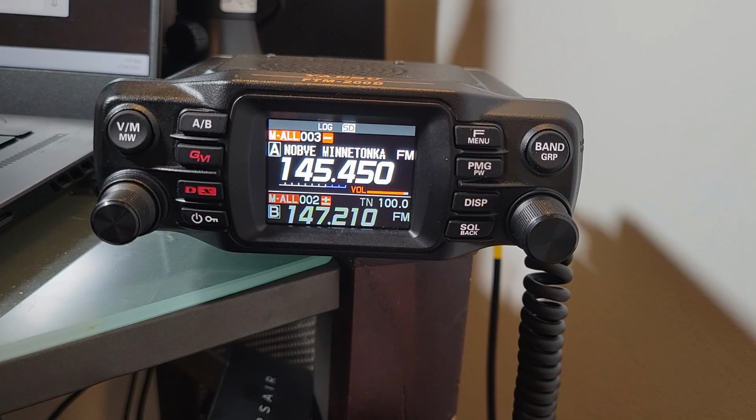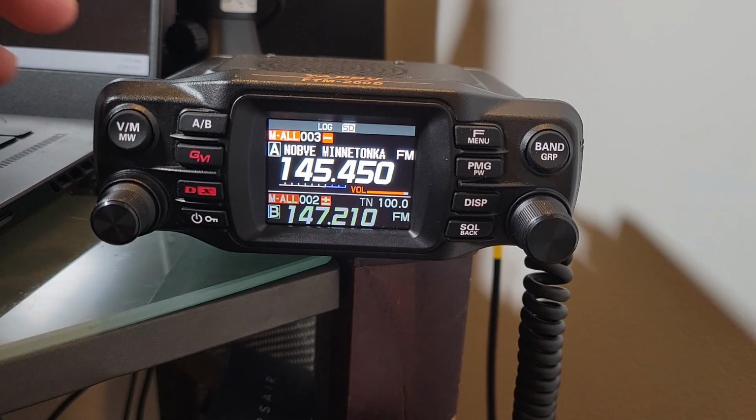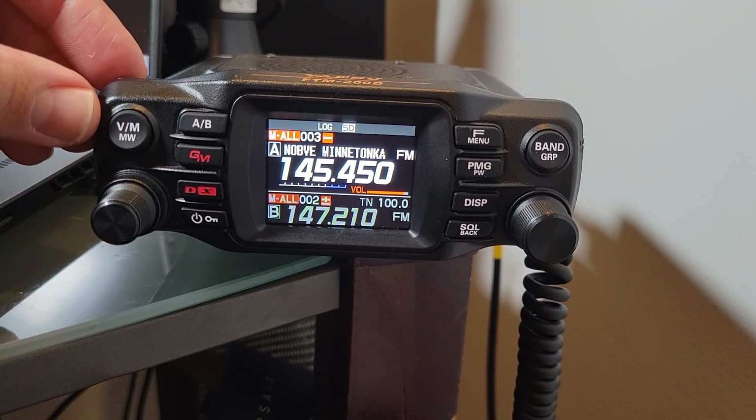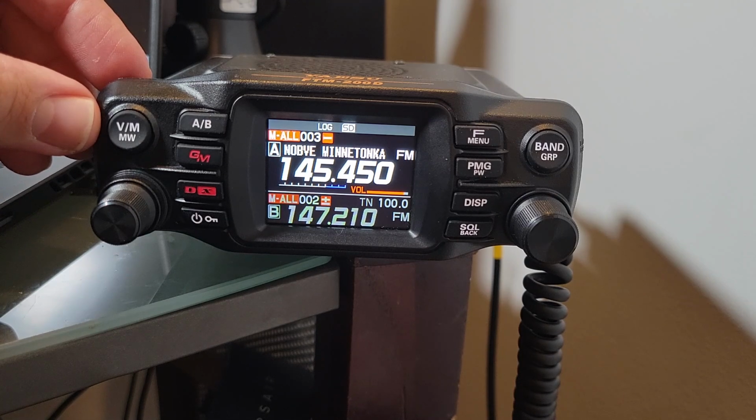So I'm going to start with the left side, and we'll work our way across. Of course, right here we're looking at the volume button, and it does what you expect it to do. There's really no other functionality to it. Going up here, this one kind of confused me for a while, but I think once you think about it, it does make a lot of sense.